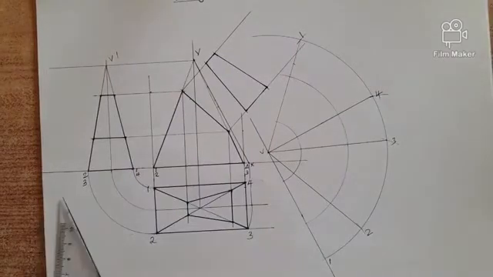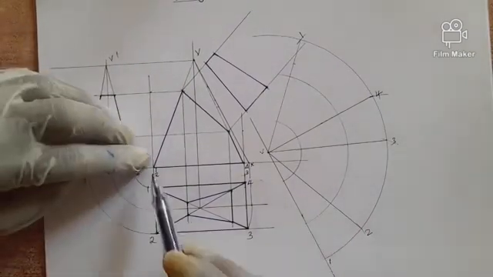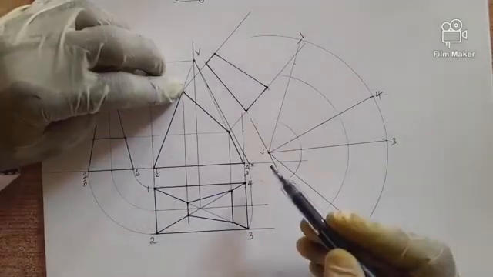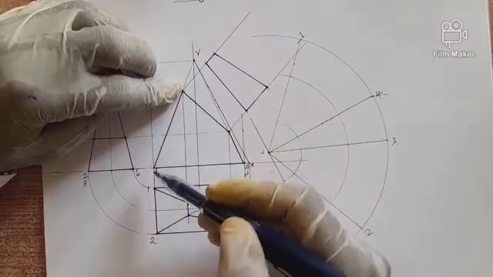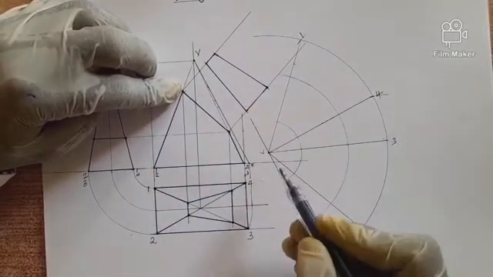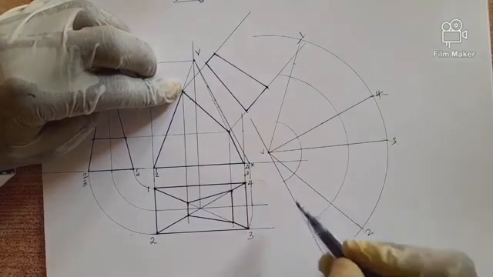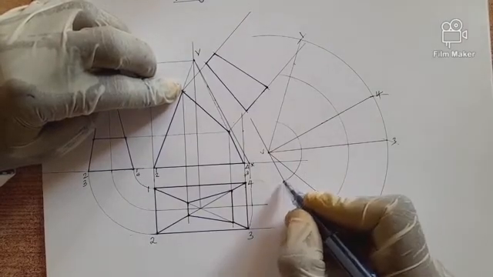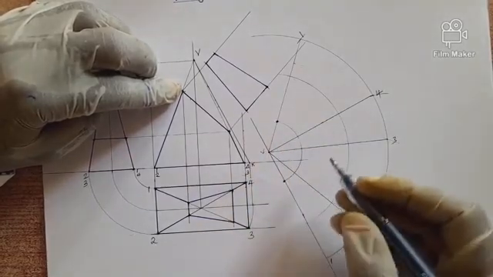Now next we want to mark some of the important points that will be joined to come up with the net of a truncated pyramid. First of all, we want point 1. This is point 1 and 2. This is the arc we are using from here up to here. So this is the V, and this is 1. We put a dot on the arc for 1, and 2 on the same arc.